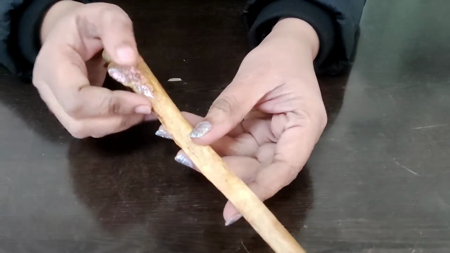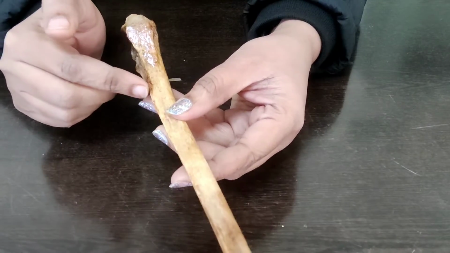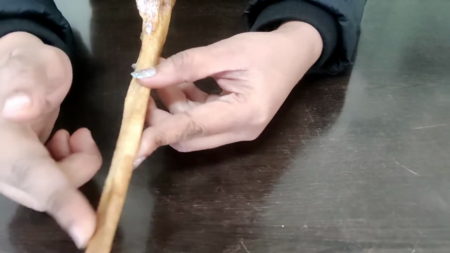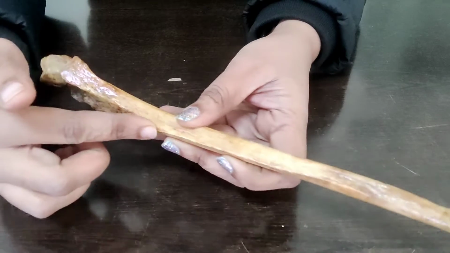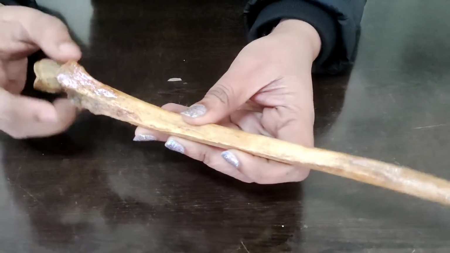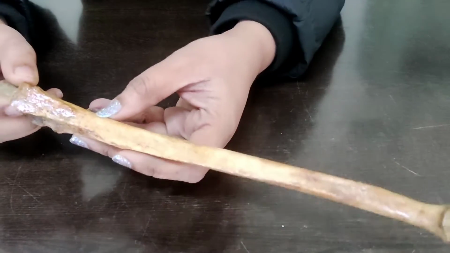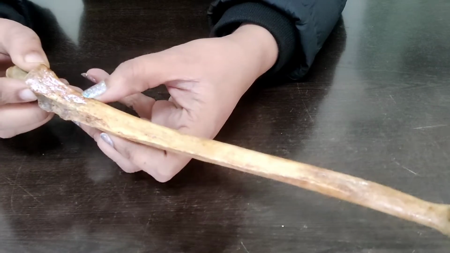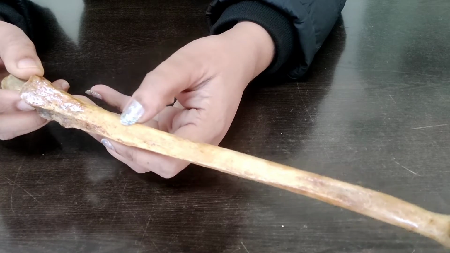On the shaft we have three borders and three surfaces. One is the intraosseous border. This is the sharpest border. This is our intraosseous border. Then we have the anterior border. This one is the anterior border extending above from the ulnar tuberosity.